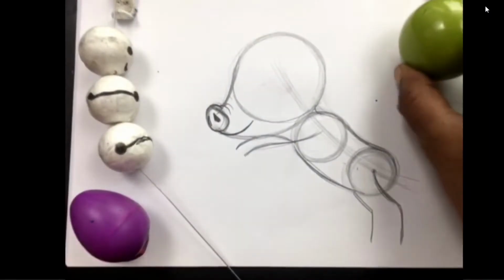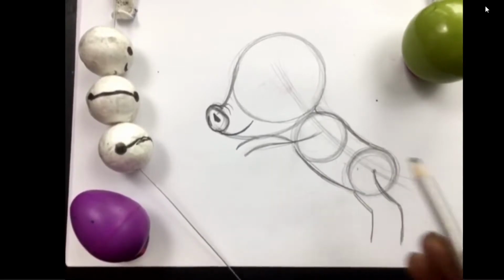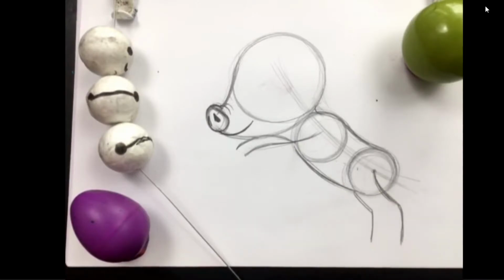Okay, so let's first make just that much. Take time. This part is very important, then it's very easy to draw the rest of the parts.